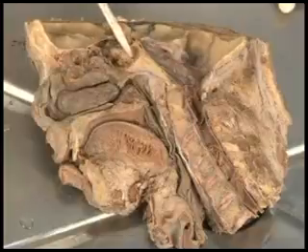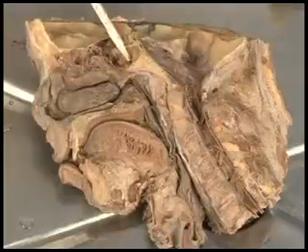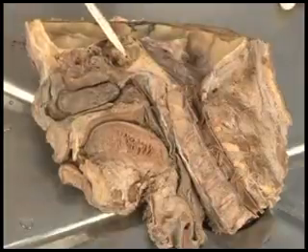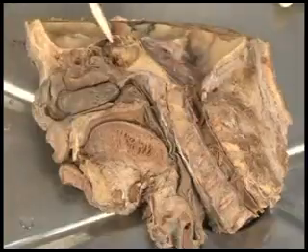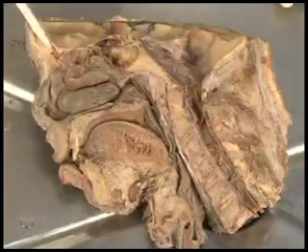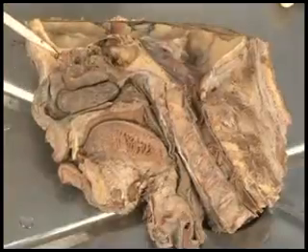In relation to the sphenoid bone is a large air sinus which is known as the sphenoidal air sinus. The maxillary air sinus is not seen in this particular specimen. Now all these sinuses are opening into the lateral wall of the nose.